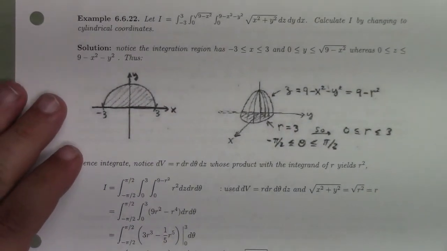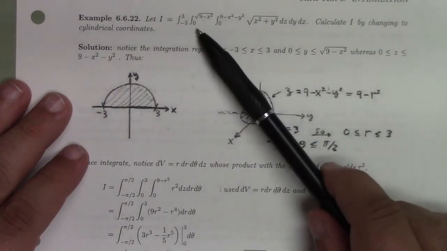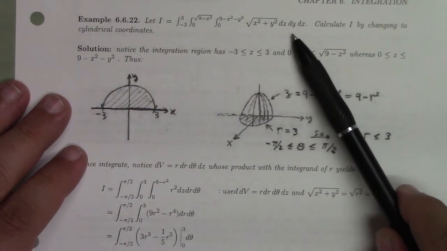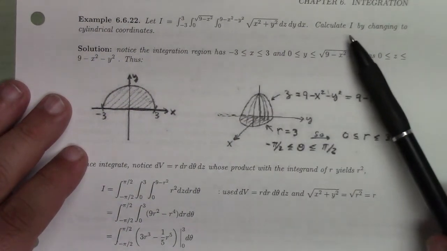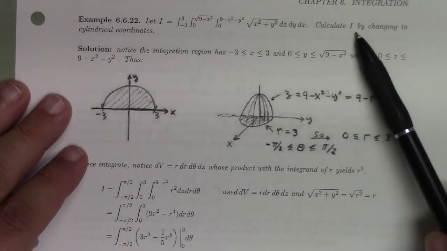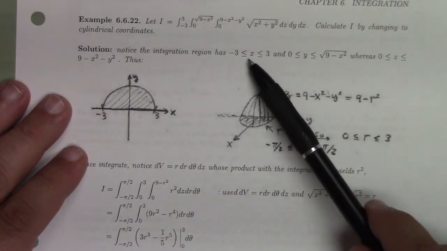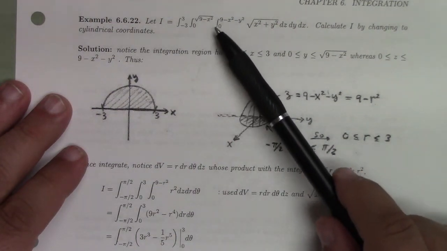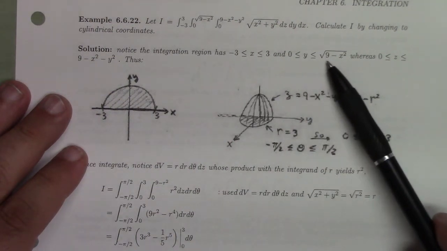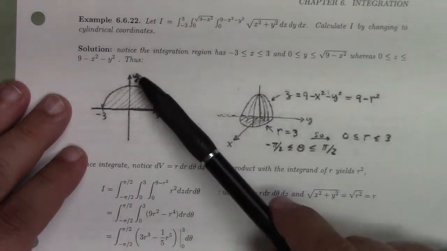This one's it. Actually, this one's useful. So this one starts with Cartesian coordinates, and I change it to cylindrical coordinates. So -3 less than x less than 3, and y goes from that to that, right? And z goes from that to that.